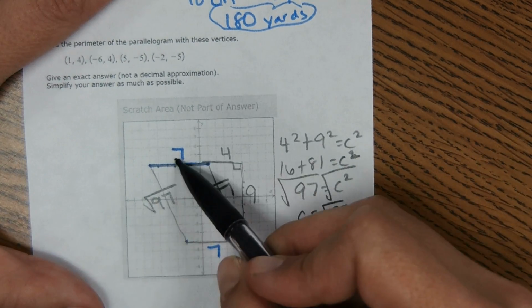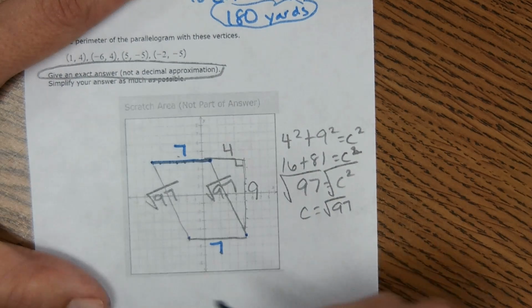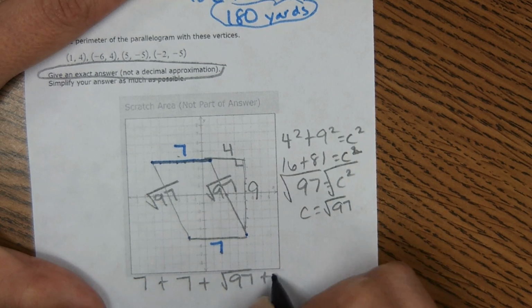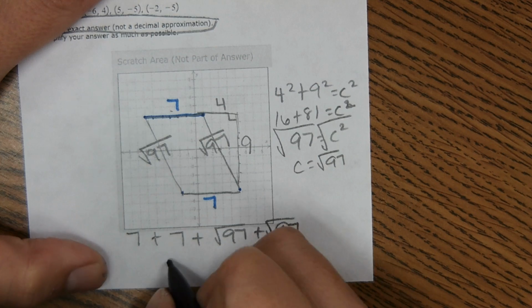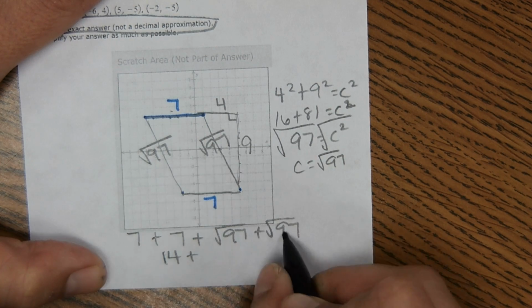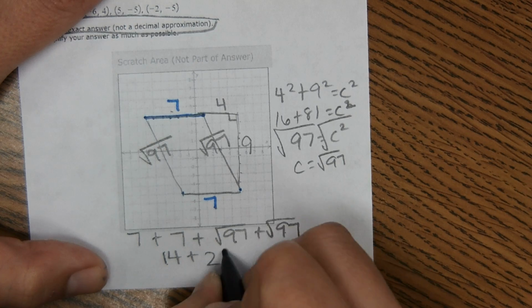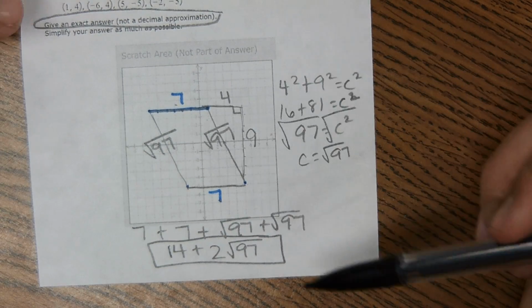And then perimeter would be adding all this up. It says to give an exact answer, not a decimal approximation. So when I go to add this up, I got this going on. Not very pretty, but I can combine this. I can't simplify those. They don't have any perfect squares in there. So I'm just going to say 14 plus 2 square root of 97. And that's the answer that you would type in the box for this one, Alex.